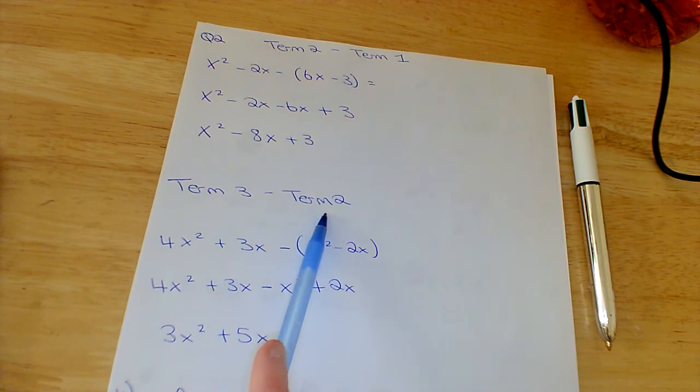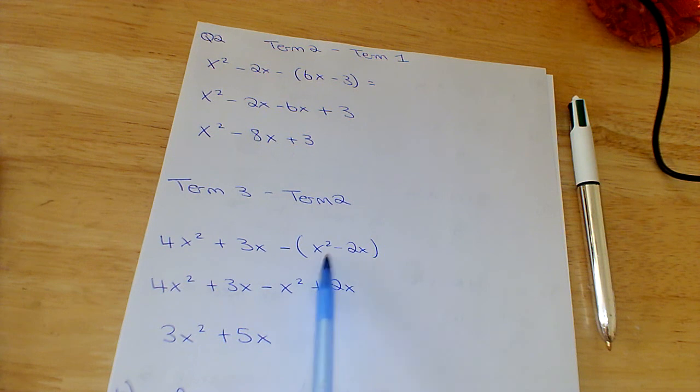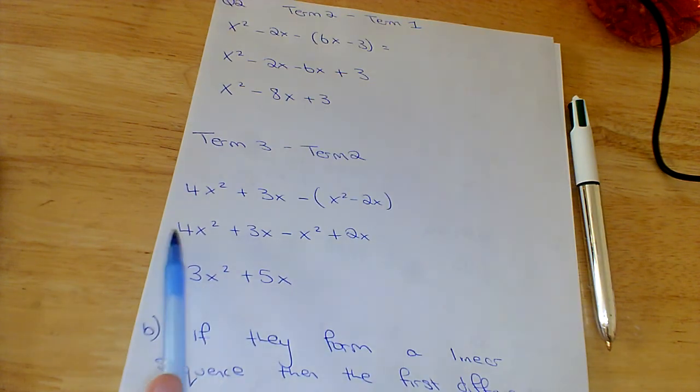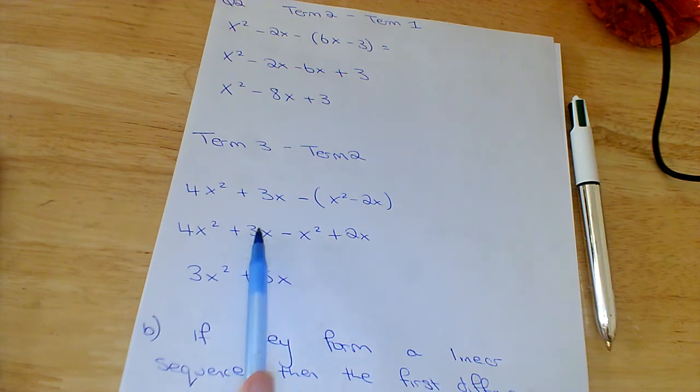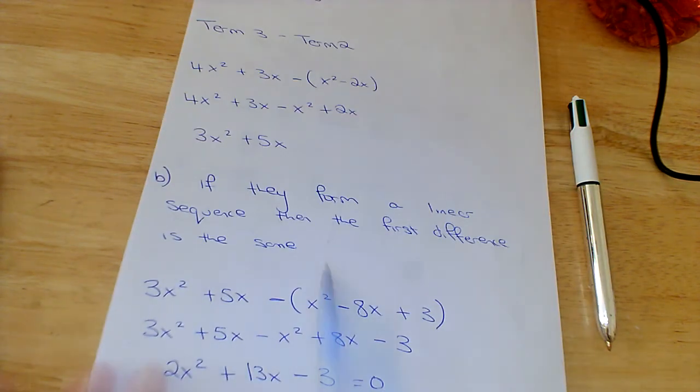Then I'm going on and doing term 3, take away term 2. So I have 4x squared plus 3x, minus my term 2 which is x squared minus 2x. So I have 4x squared plus 3x, minus by plus gives me minus, minus by minus gives me plus. So I have 3x squared, because 4x squared take away x squared is 3x squared. 3x plus 2x will give me 5x, so that's my answer.